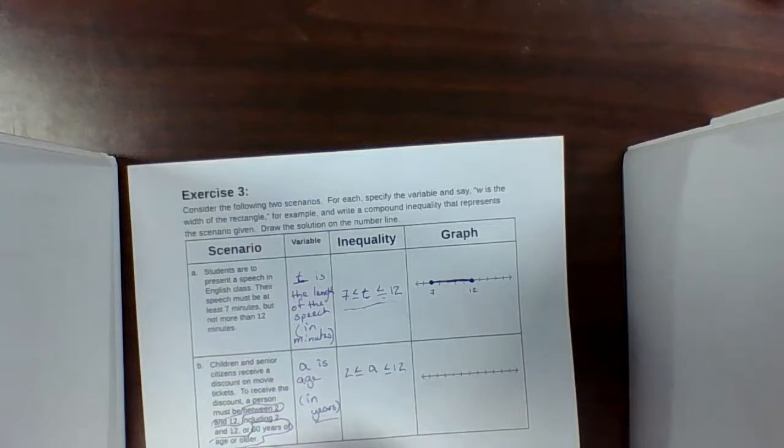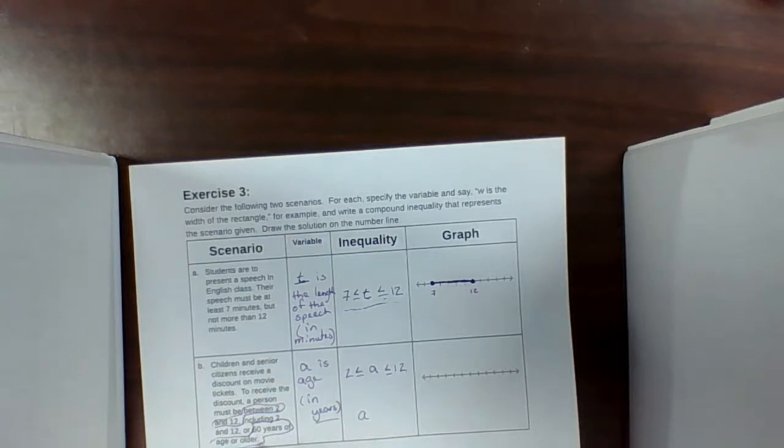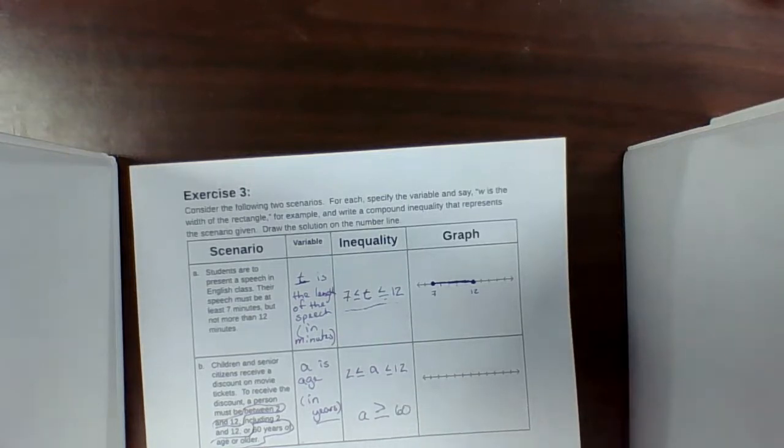My second inequality is going to be A. Think about this now. What is my goal? I have to be 60 or older. So A has to be greater than or equal to 60.